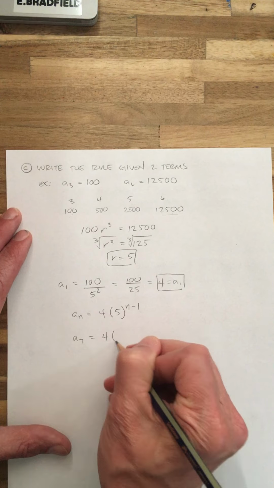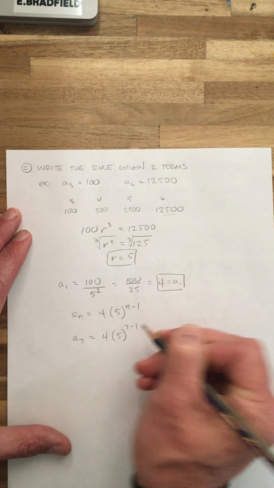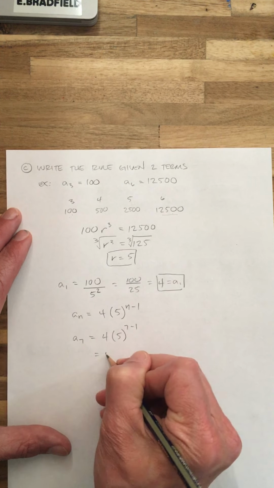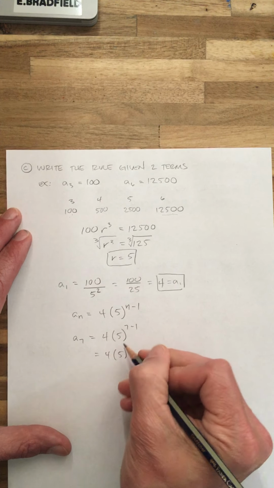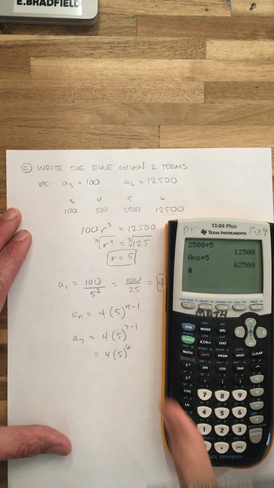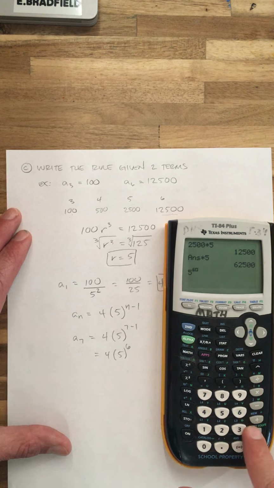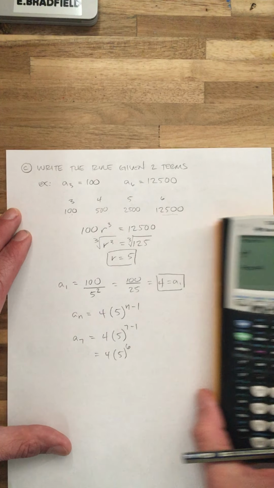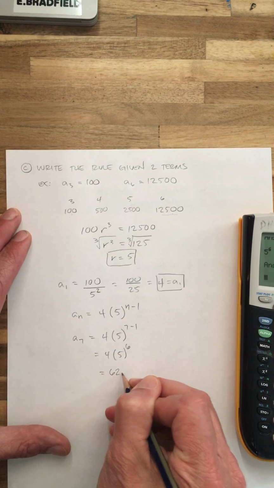So it's going to be 4 times 5 to the power of 7 minus 1. That equals 4 times 5 to the 6th power. So we'll go 5 to the power of 6 and then multiply by 4. And there we go, 62,500, just as predicted.